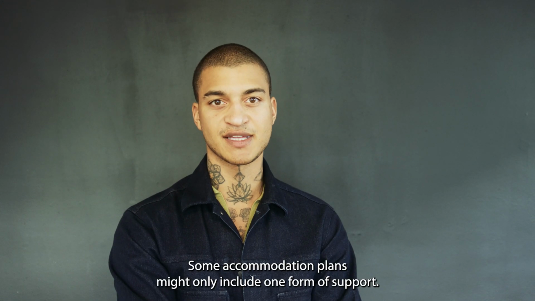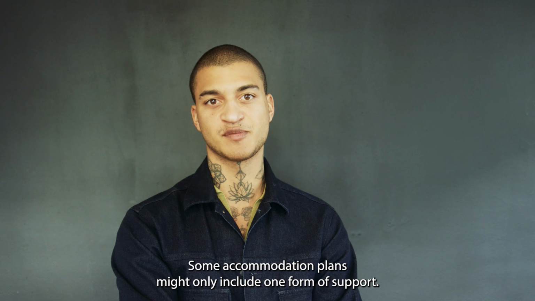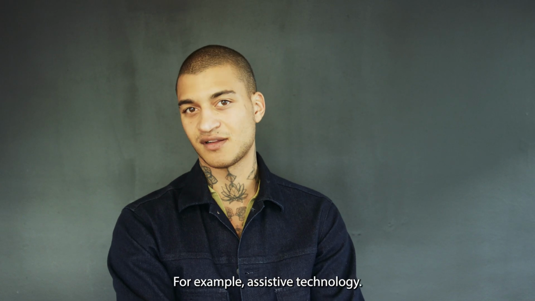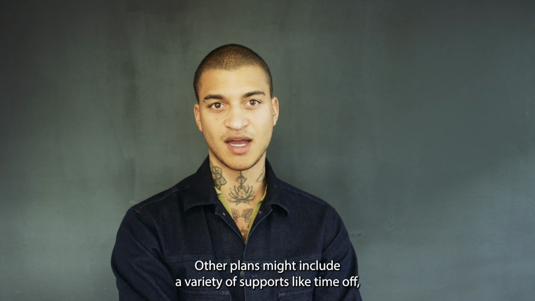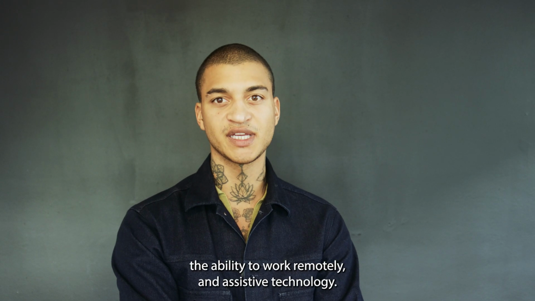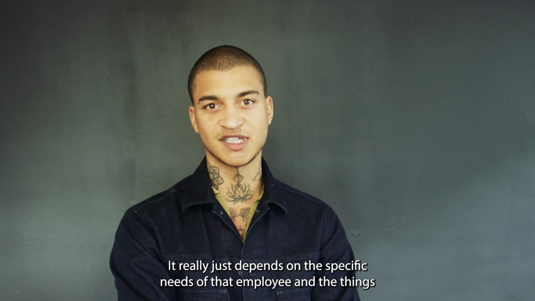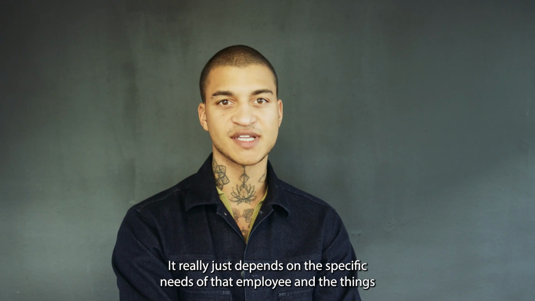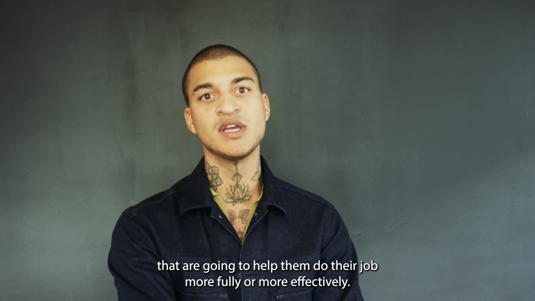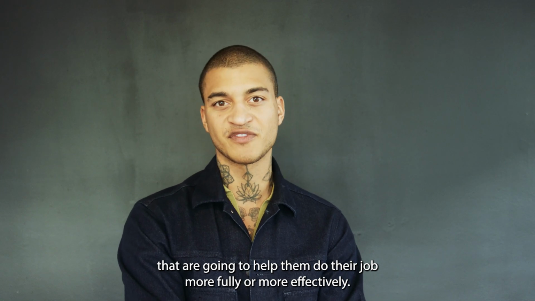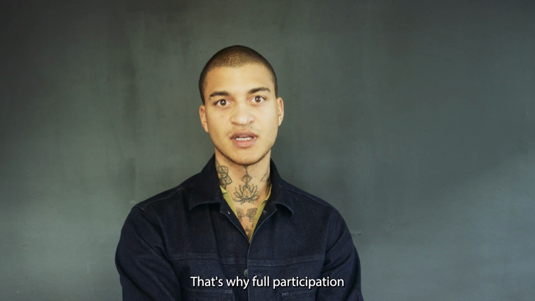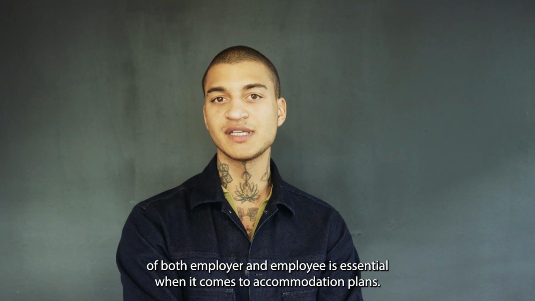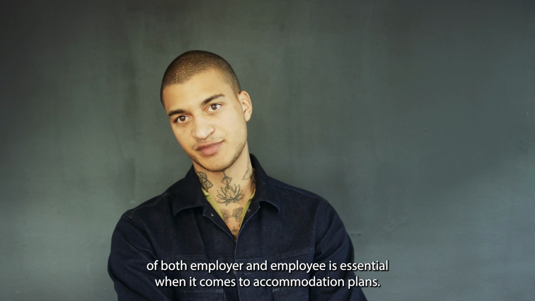Some accommodation plans might only include one form of support, for example, assistive technology. Other plans might include a variety of supports like time off, the ability to work remotely, and assistive technology. It really just depends on the specific needs of that employee and the things that are going to help them do their job more fully or more effectively. That's why full participation of both employer and employee is essential when it comes to accommodation plans.